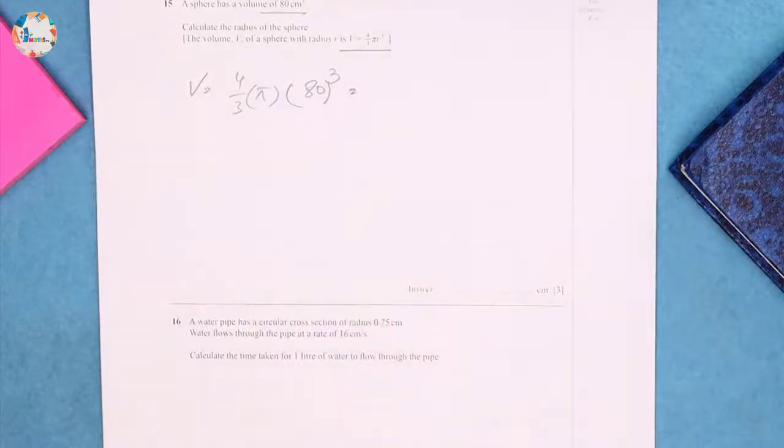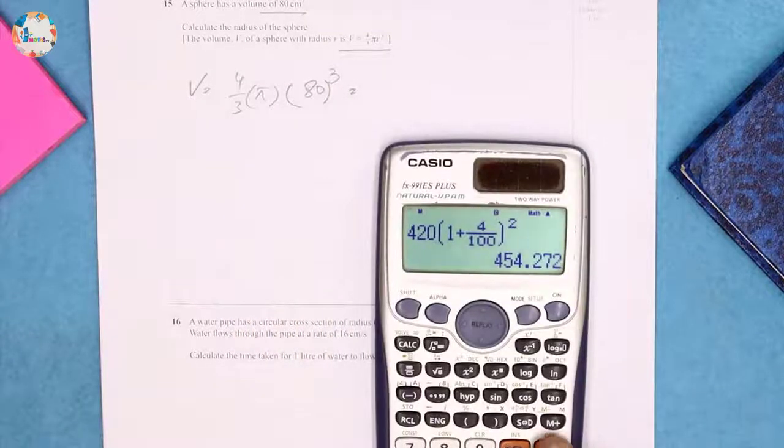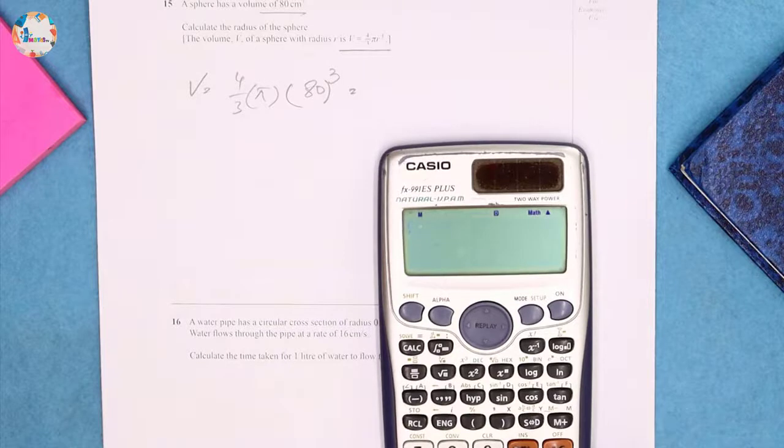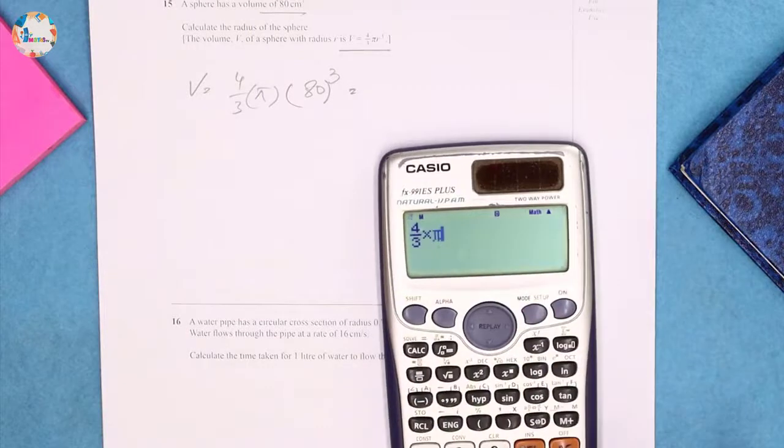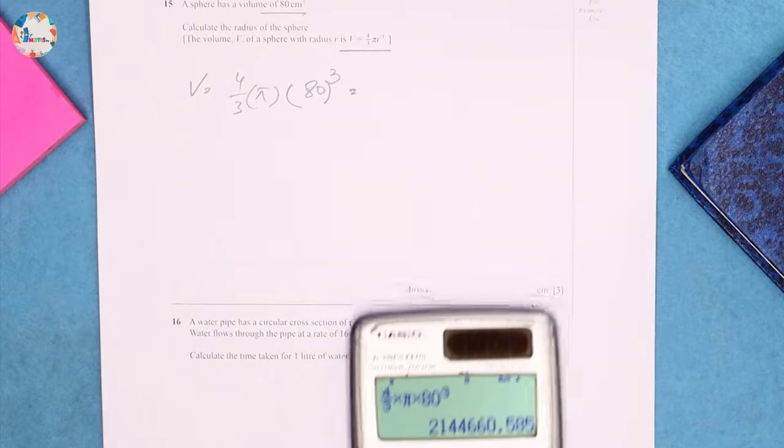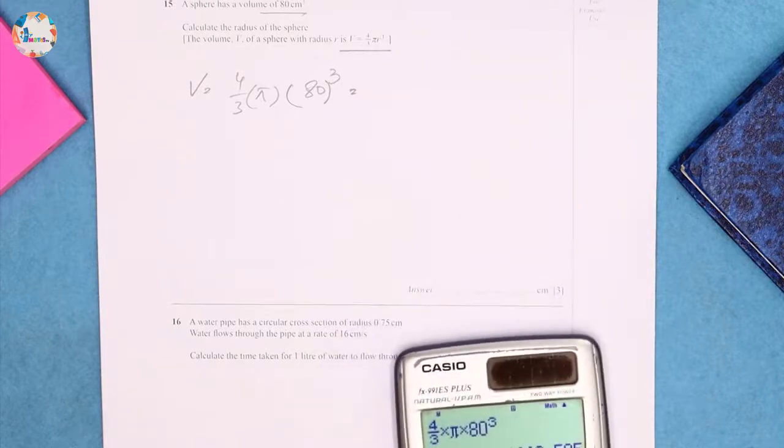So this will be resulting to what? This will be 4 over 3 multiplied by pi and multiplied by 80 cubed, and this is resulting to this much, which is basically calculating the radius of the sphere.